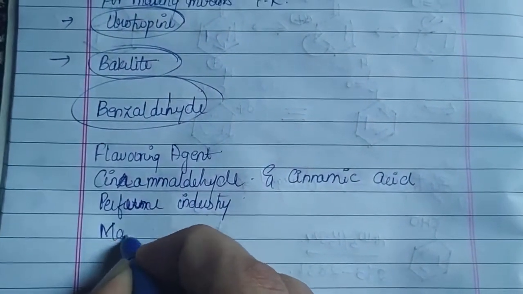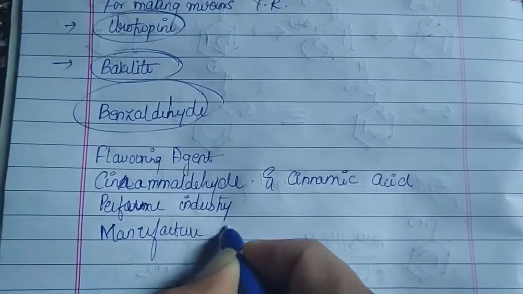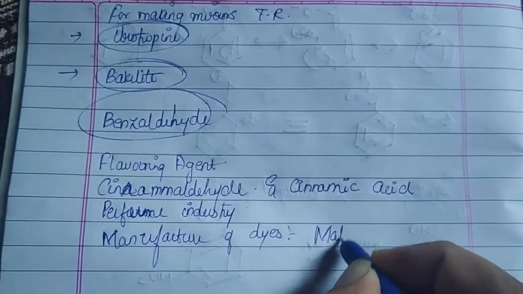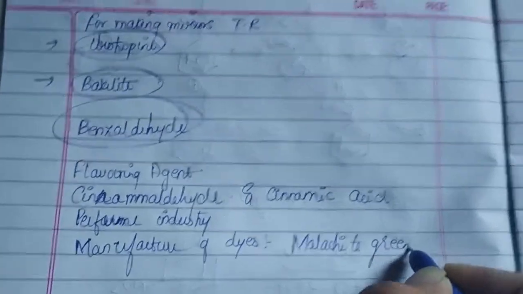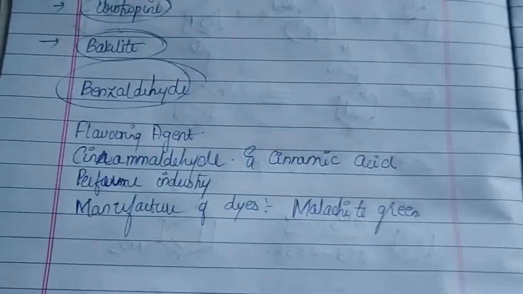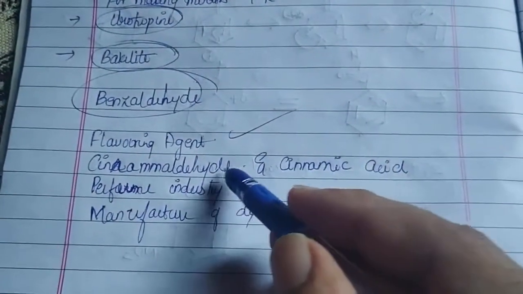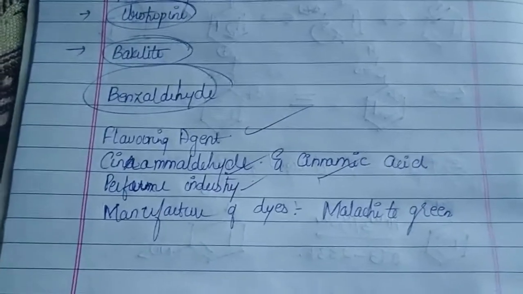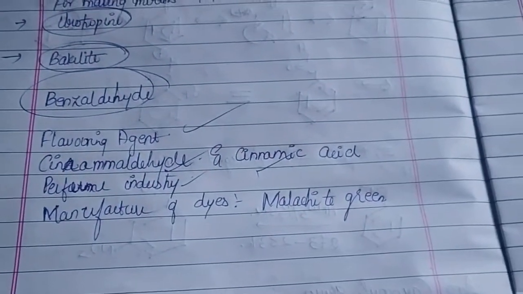So in the manufacture of dyes, one of the dyes is called malachite green. So these are certain uses of benzaldehyde: used as a flavoring agent, in the preparation of cinnamaldehyde and cinnamic acid, in the manufacture of perfumes, and in the manufacture of dyes like malachite green.